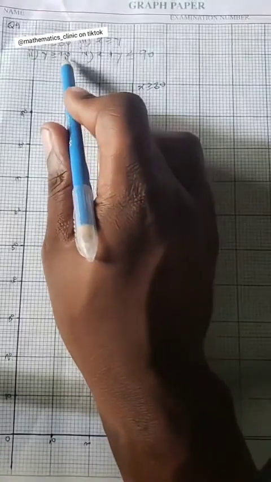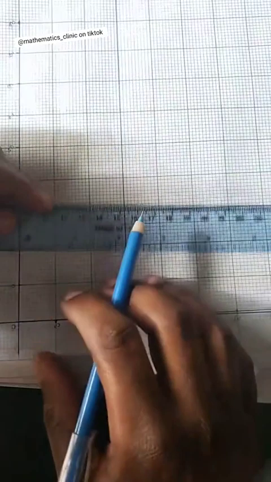We are now drawing the lines. Then our y is at what? 20. So where my y-axis is 20, going up.